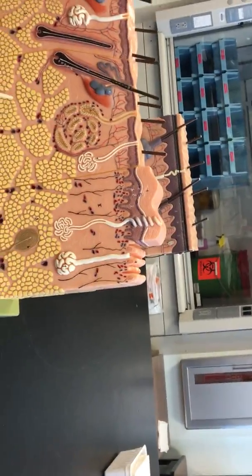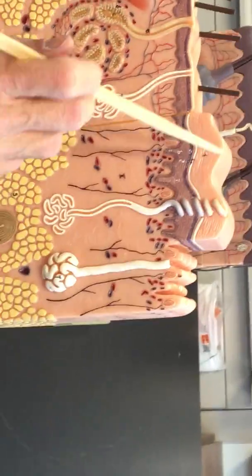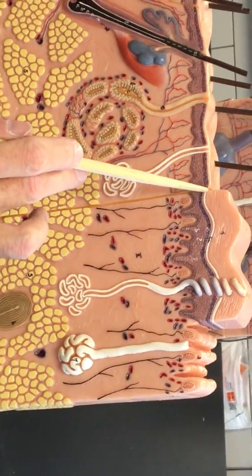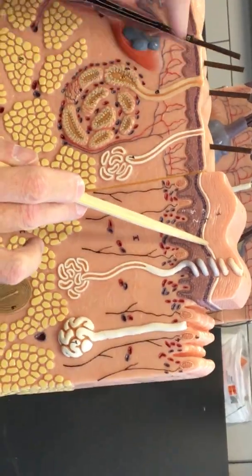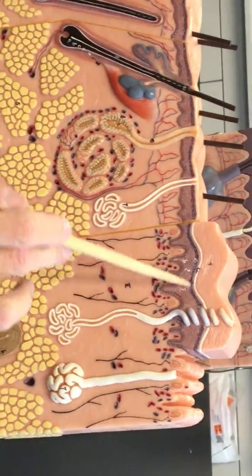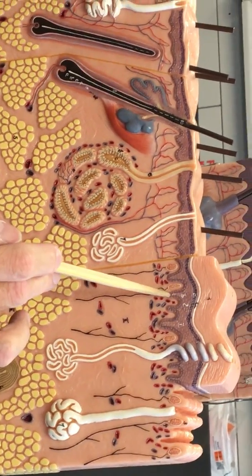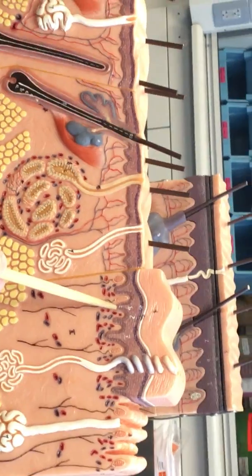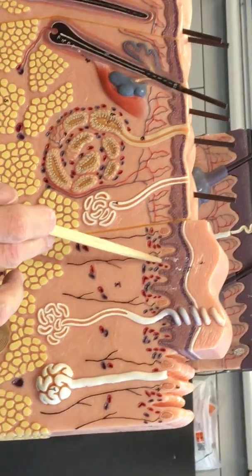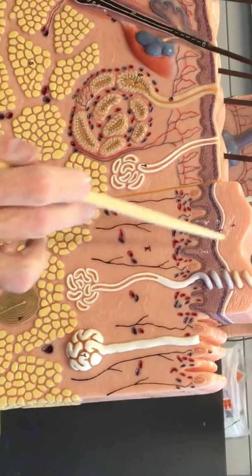Hop over to here, either the palm of the hand or the sole of the foot. We have very thick stratum corneum. We've got a stratum lucidum layer, which this skin does not have. Stratum granulosum, stratum spinosum, and stratum basale. So 1, 2, 3, 4, 5 epidermal layers here. Corneum, lucidum, granulosum, spinosum, basale. The lucidum being the additional layer.